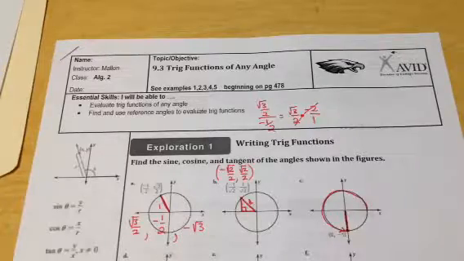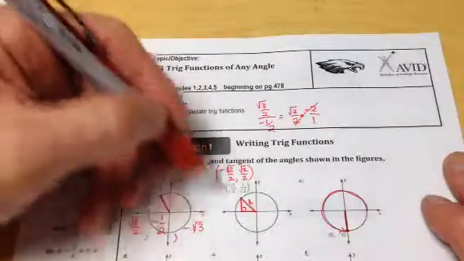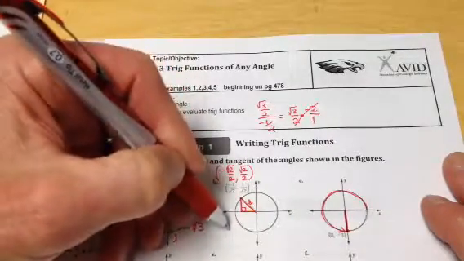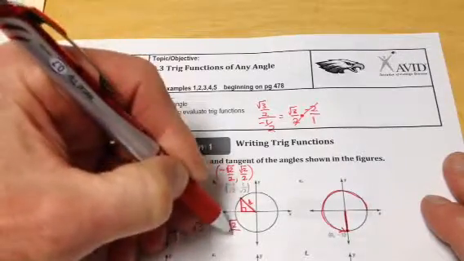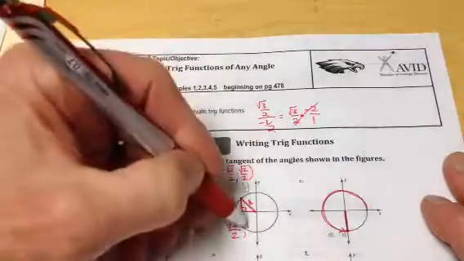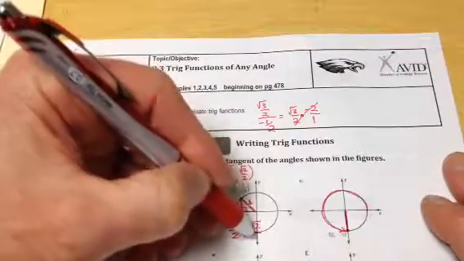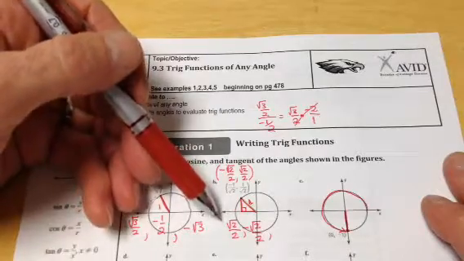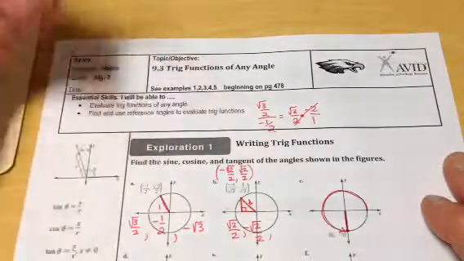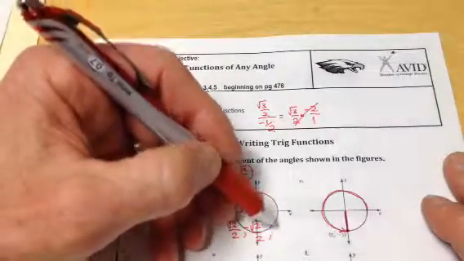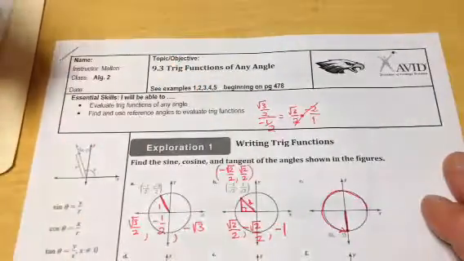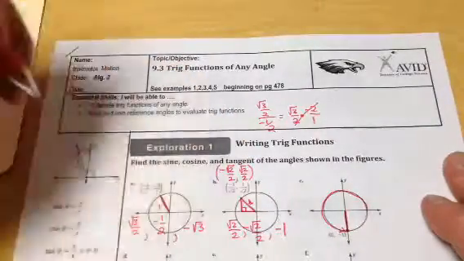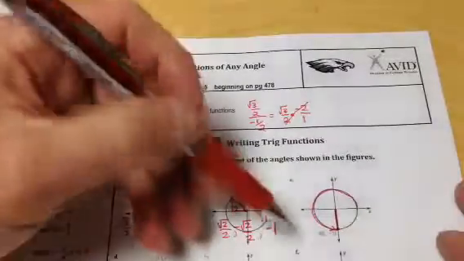Now, on the next one, by putting this ordered pair here, I've already told you that the sine is the y value there, root 2 over 2. The cosine is negative root 2 over 2. And if you put y over x in this case, numbers divided by themselves are just 1, although this was a negative root 2 over 2 divided by a positive root 2 over 2, so we end up with negative 1 for the tangent.